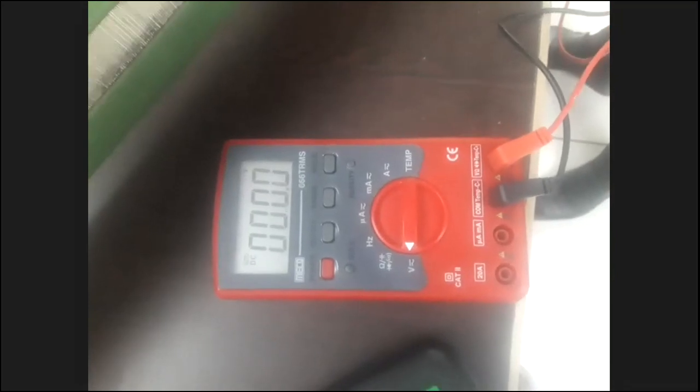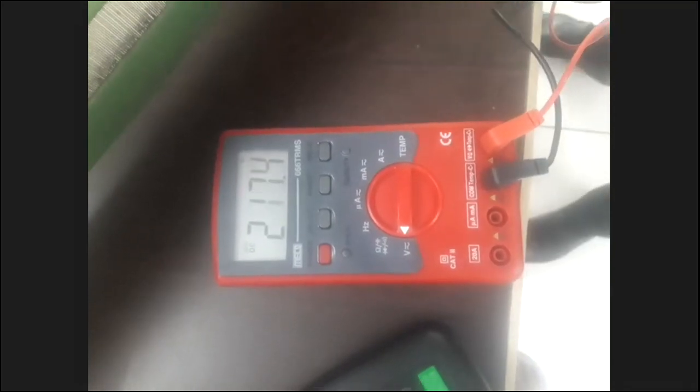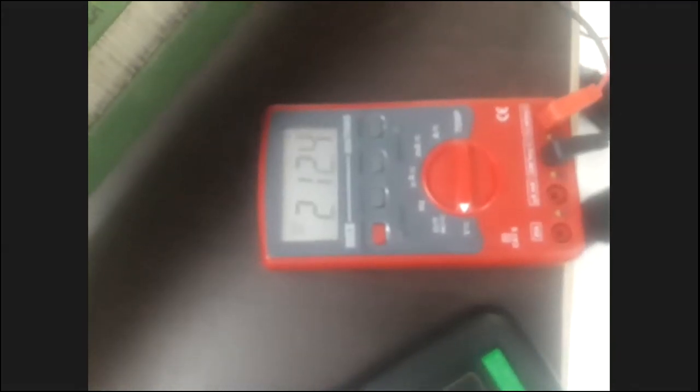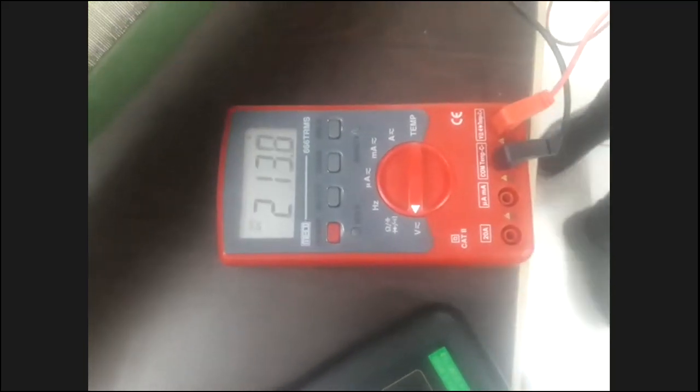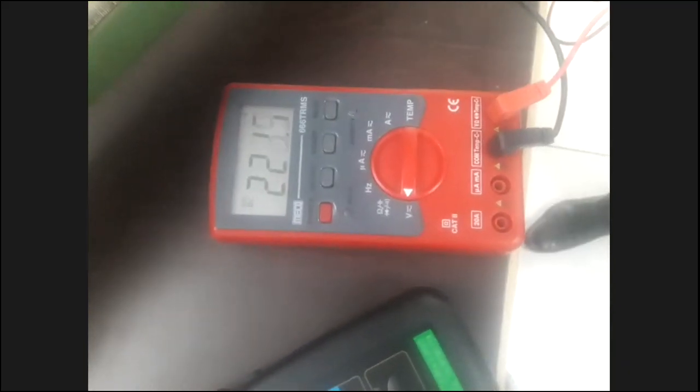Connection. What is the voltage? DC voltage? What is the reading?